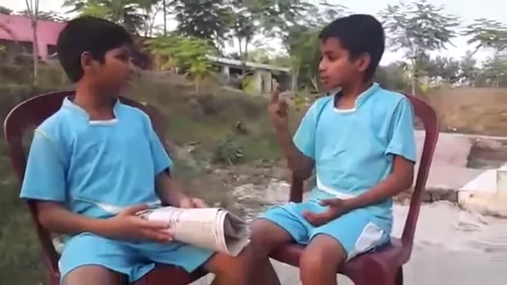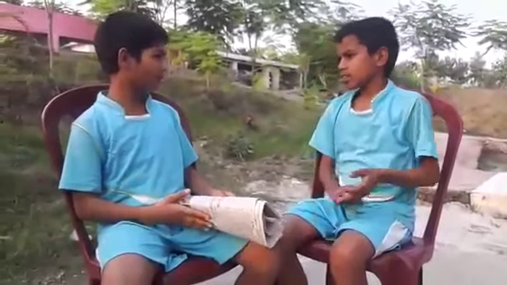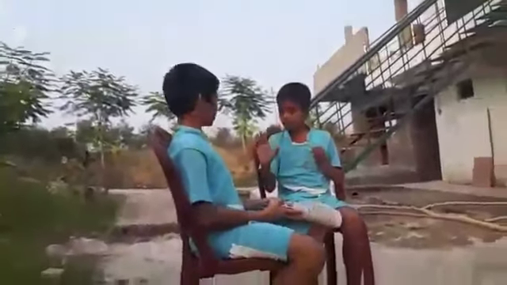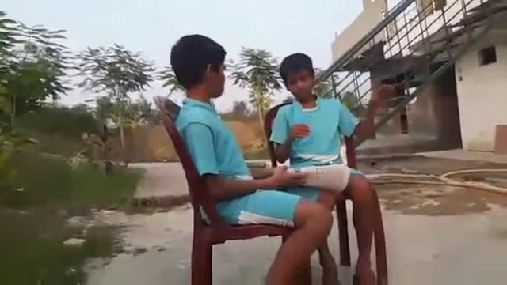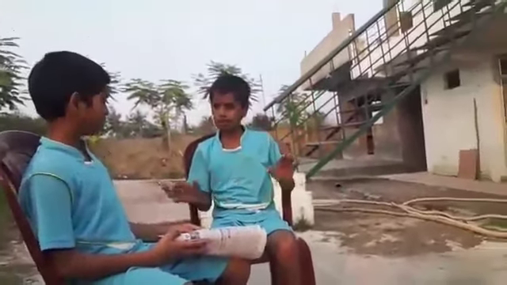Okay. There are two types of government. Two types? Yeah. Tell me about the two types. The first one is democratic government, and the second one is monarchy government. Understood? Then, see, democratic government is a government that is elected by the people. Means we elect them. And we can replace them whenever we want, if they do not do well.